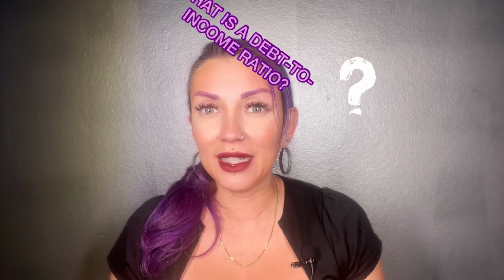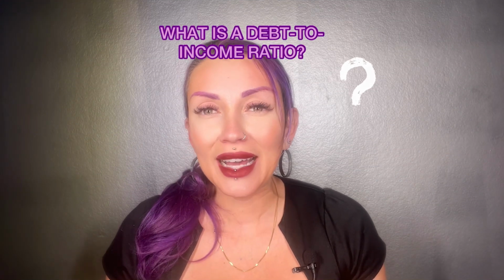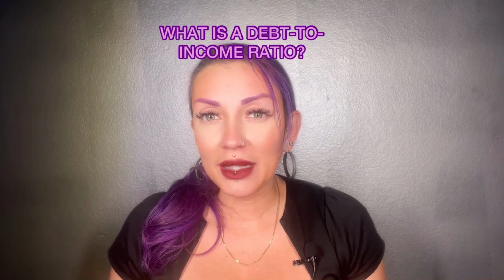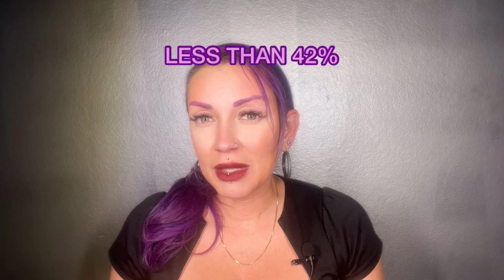What is a debt to income ratio? Your DTI is a comparison of your monthly debts to your gross monthly income, or your income before taxes. The higher the percentage, the higher your risk of default becomes. Lenders like borrowers with a DTI of 43% or less. This leaves plenty of money for living expenses and savings, reducing the risk of default.